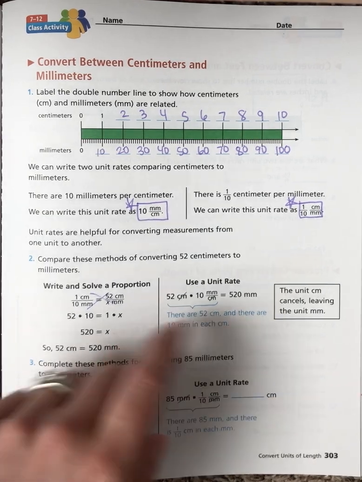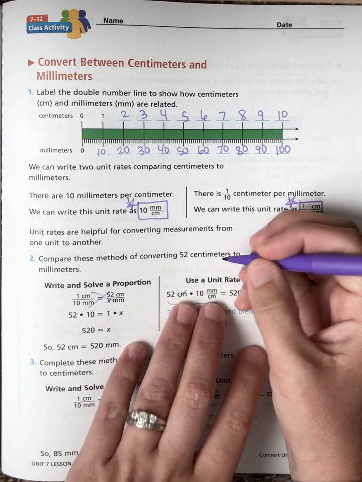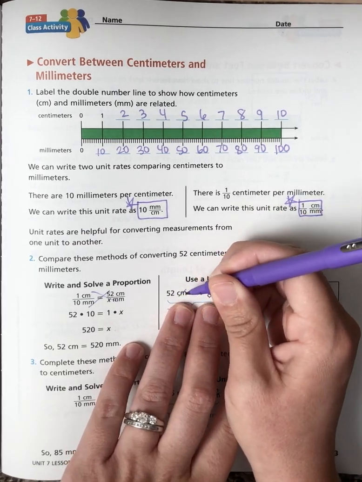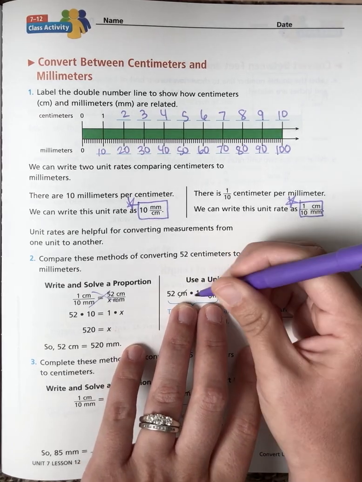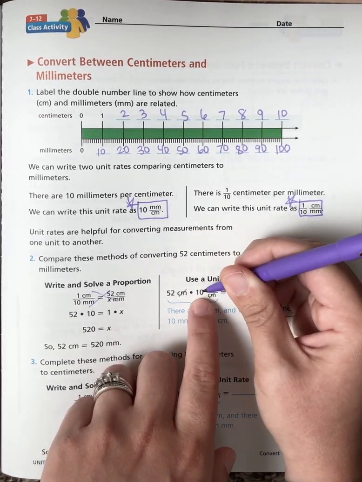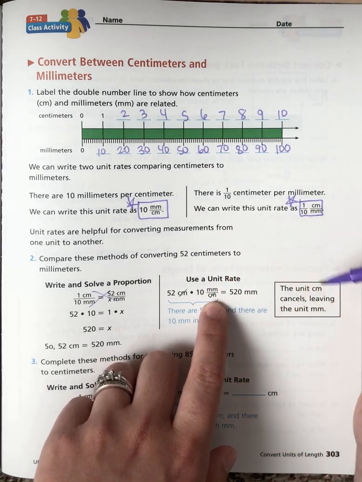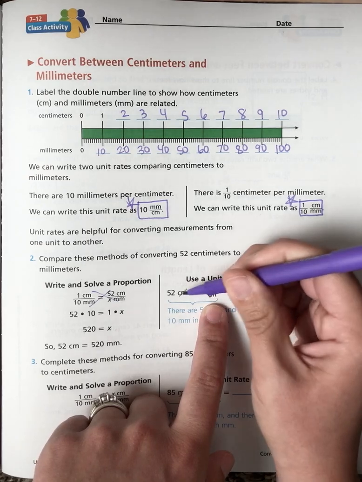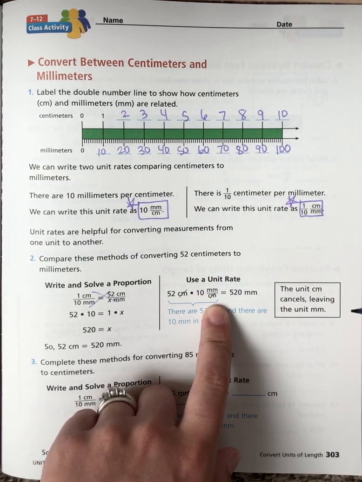Well, you could also do it using a unit rate. And a unit rate strategy would look like this. Start with your 52 centimeters, and you're going to multiply it by the unit rate of 10 millimeters per centimeter. And the unit centimeters end up canceling each other out, kind of just like zeros do when you're talking about fractions.